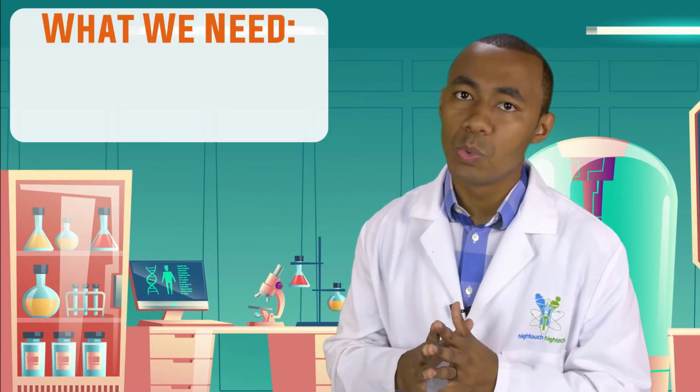So now that we know how wind is made, you know what we're gonna do? We're gonna do our first experiment where we're gonna use wind to move a tiny object. Okay, so for this experiment, these are the very things that we will be needing.